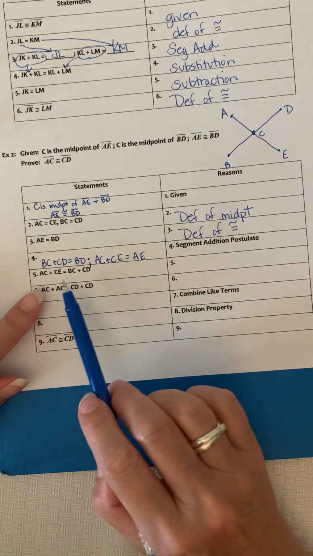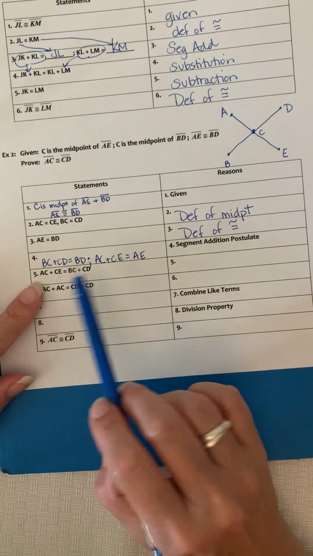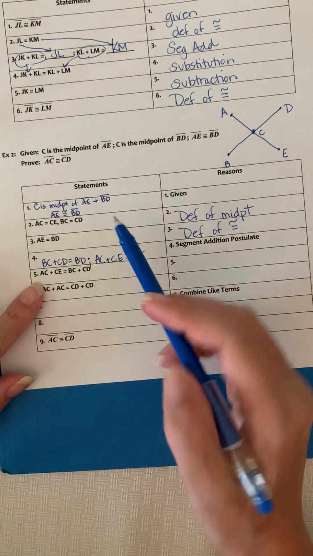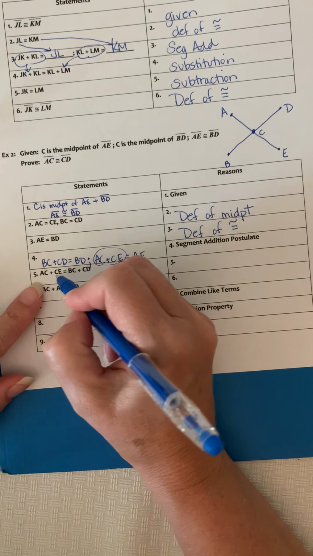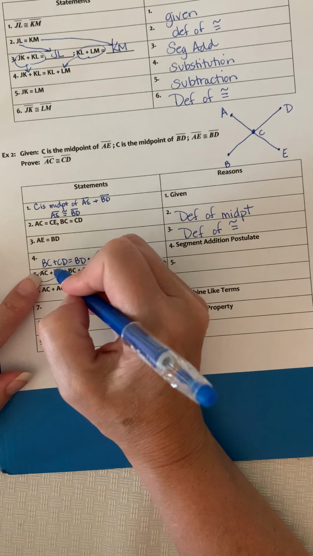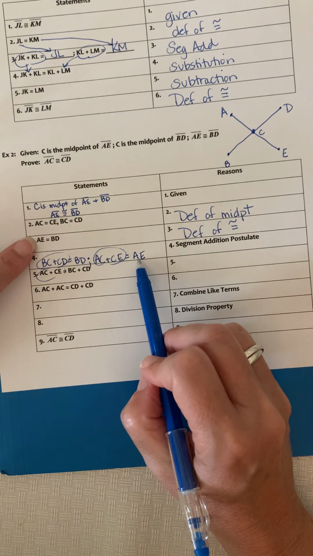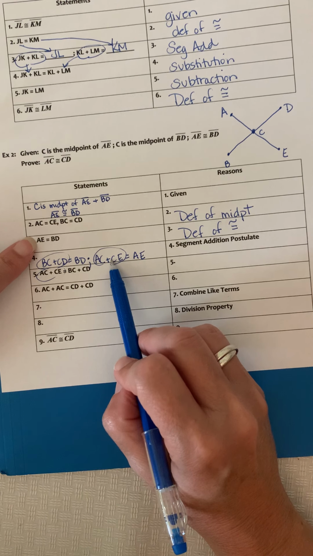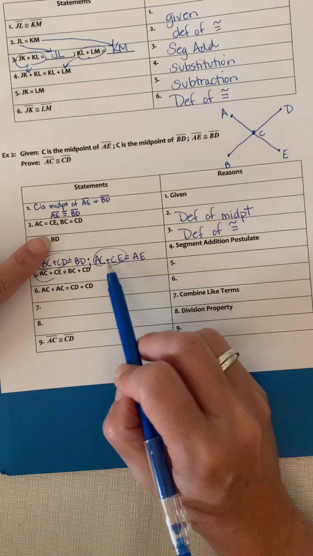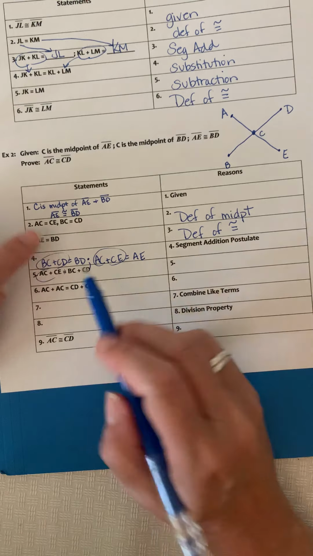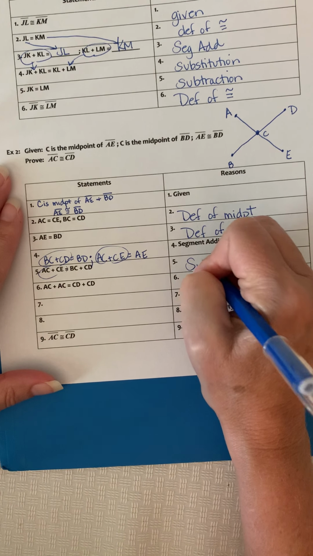And we already had that rule. So therefore, if I look, I have this, which I should have written first, I'm sorry, is equal to this. So what did we do? Instead of the length of AE, we substituted this value in for it. Instead of the length of BD, we substituted this in. So we used substitution.